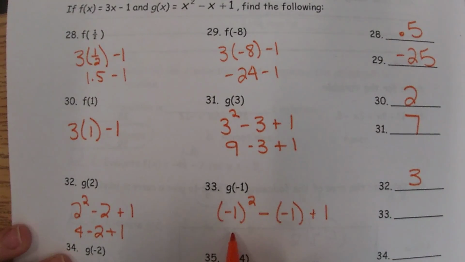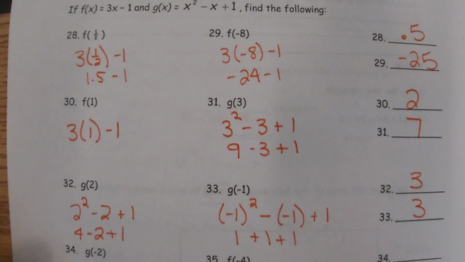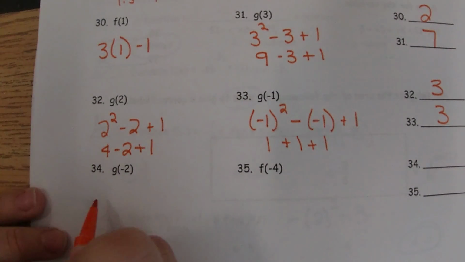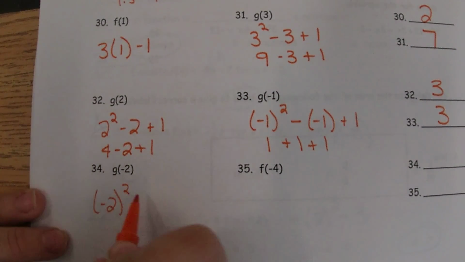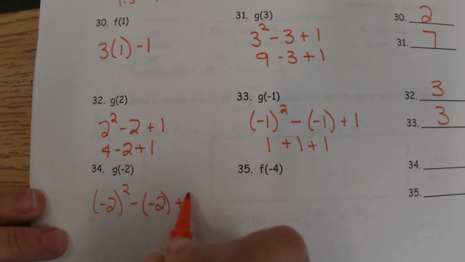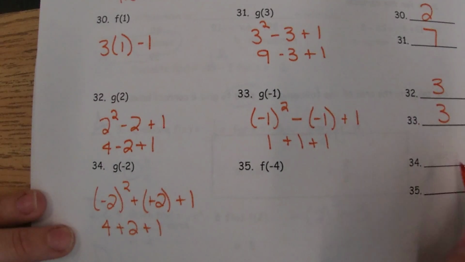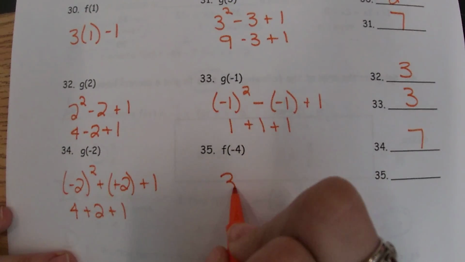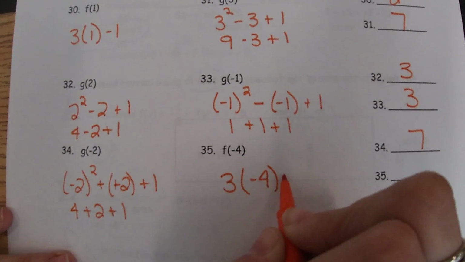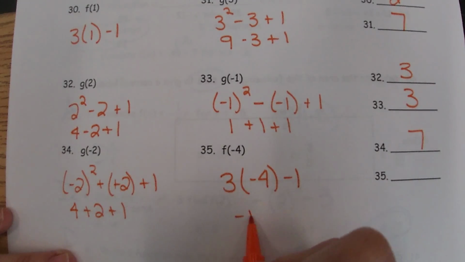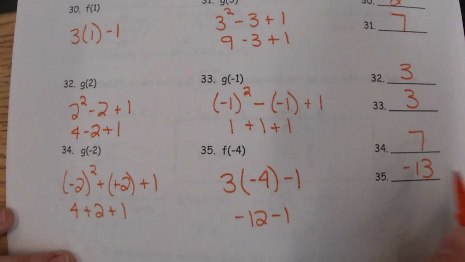Okay, so a -1 squared is a +1. These two negatives make a positive, so we'll get 3. So 4 plus 2 plus 1, 7. -13.